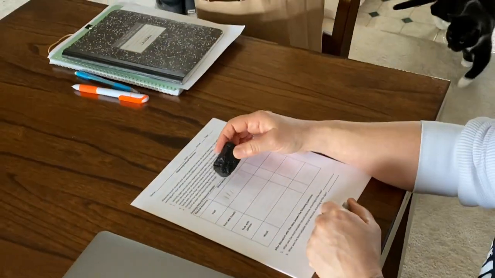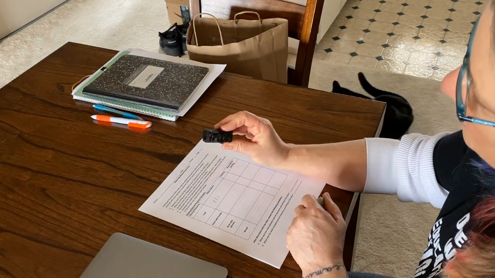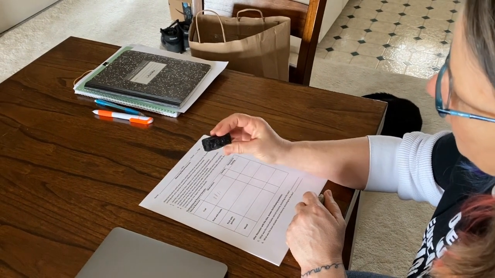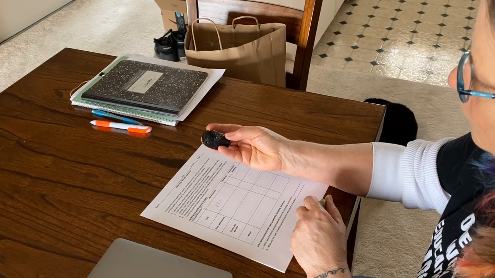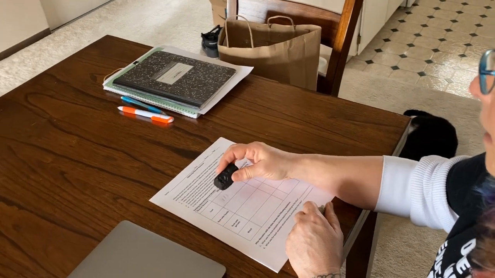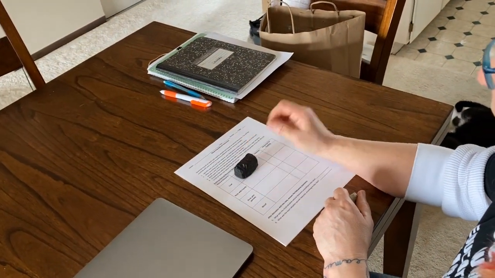What you're supposed to be doing is writing down your observations. So you can say that it's kind of shiny. It's not very heavy. It's light and it's rough, but at the same time, it's kind of silky. I don't know. All right, so that's coal.